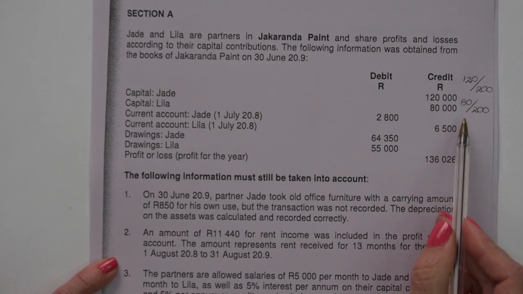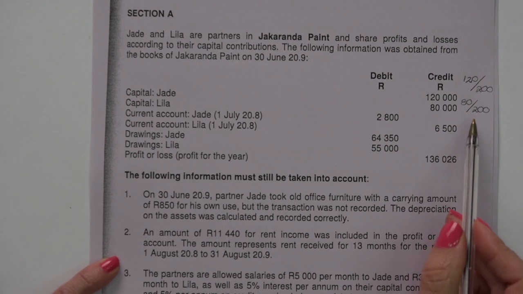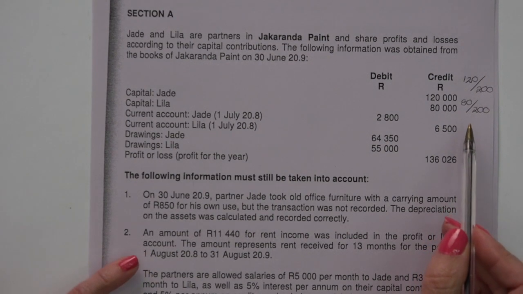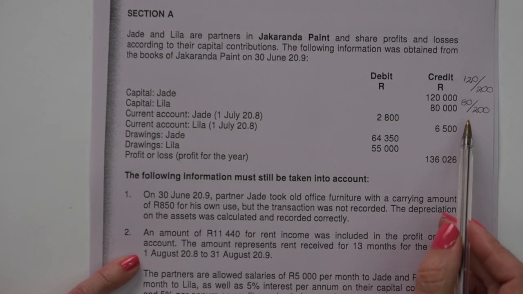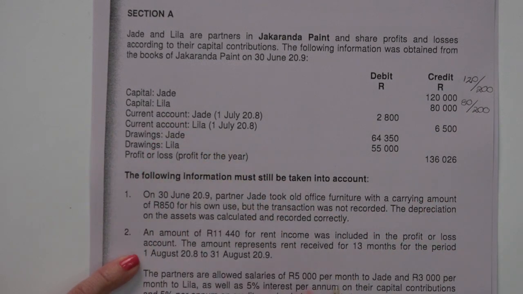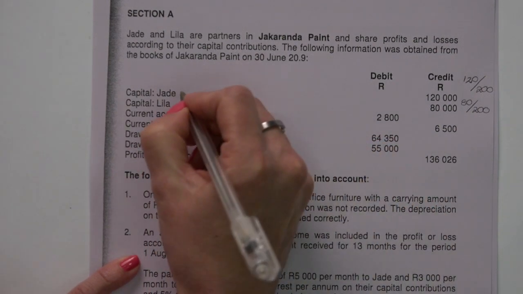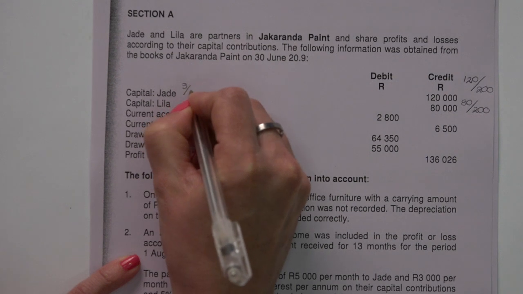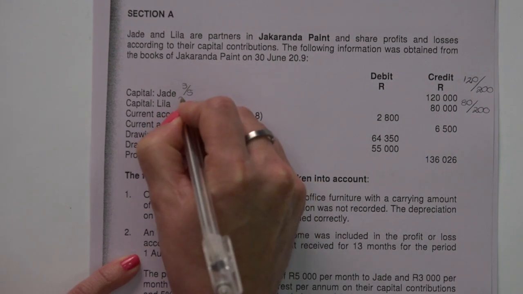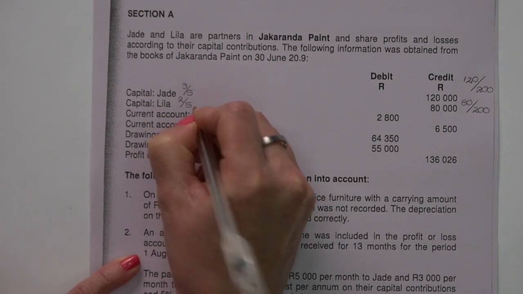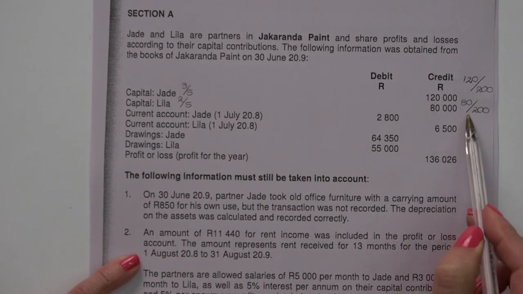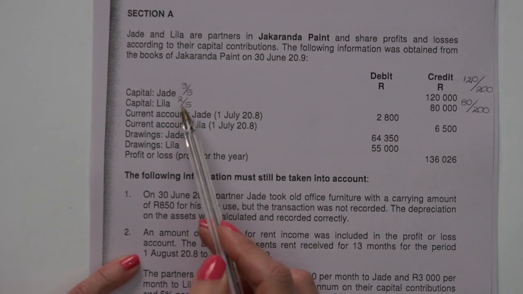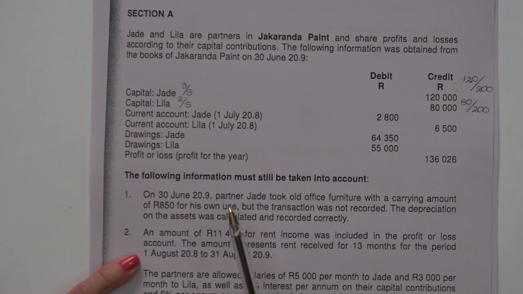That's simplified into the smallest fraction that we can apply, will give us a profit sharing ratio for Lila and Jade of 3 out of 5 for Jade and 2 out of 5 for Lila, using the capital contributions and calculating their profit sharing ratio.